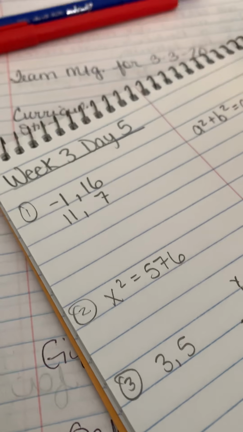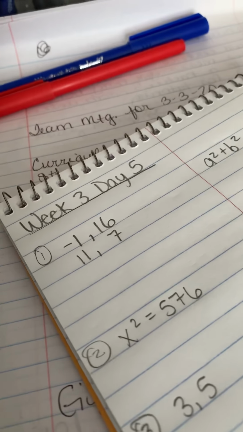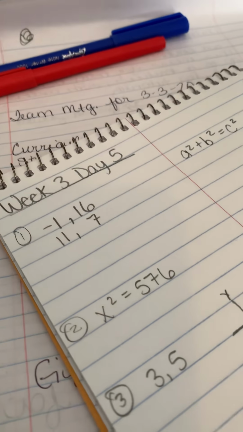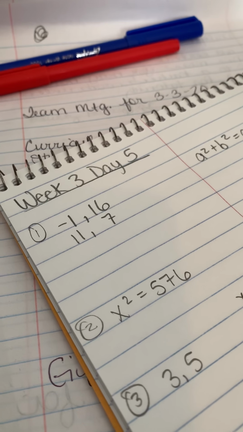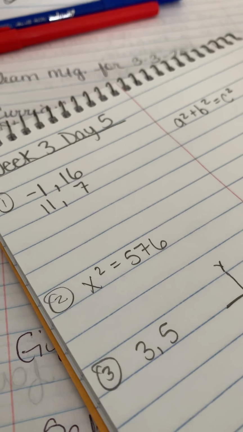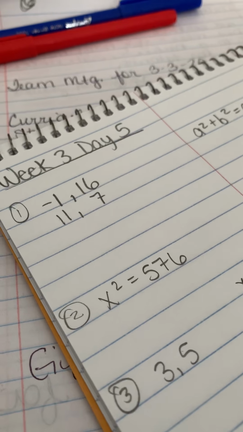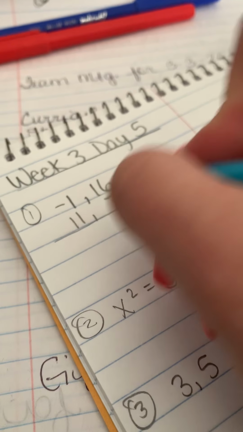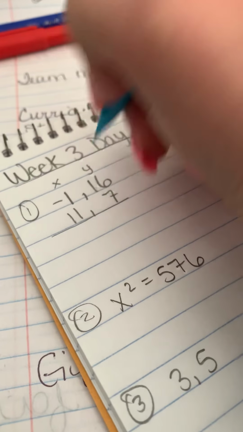Number 1 says, a line segment has endpoints at (-1, 16) and (11, 7). What is the length of this line segment? So here we need to think in terms of the Pythagorean theorem, and we can still stack and subtract these points.